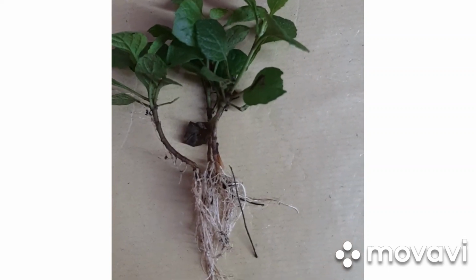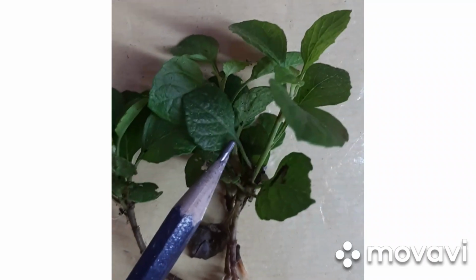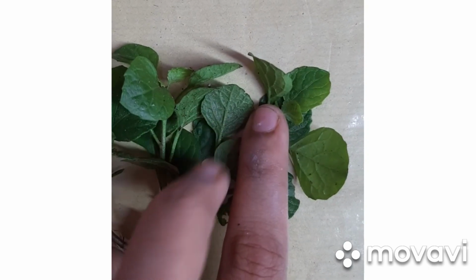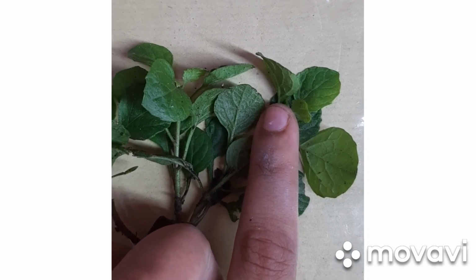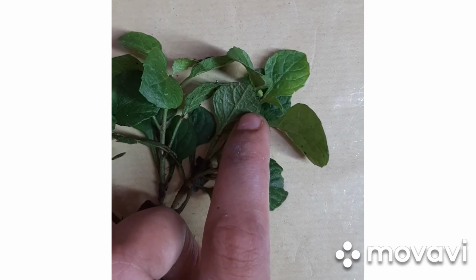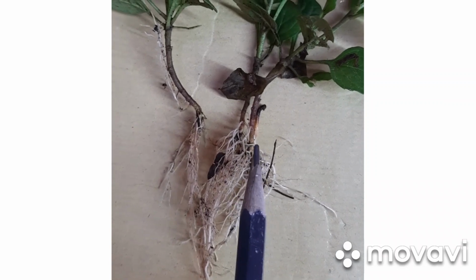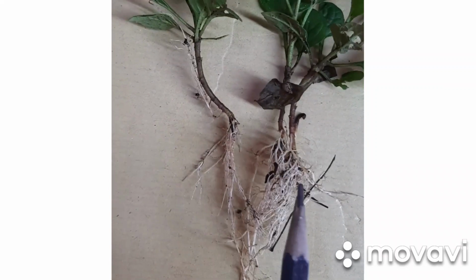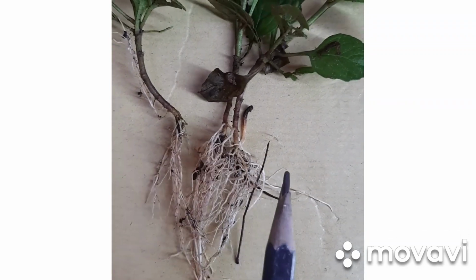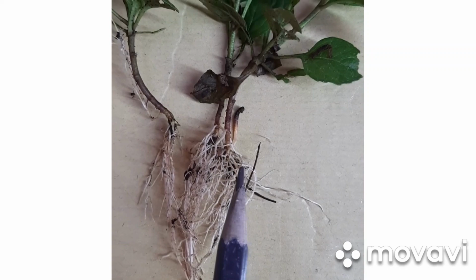Now, let's observe this plant. What is the type of leaf? See, it is like network, isn't it? The veins are like network. So it is, yes, reticulate venation. I hope you understood. Now, what is the type of root? Here you can see a primary root, and here you can see secondary roots. The secondary roots are attached to the primary root. And this type of root system is called what? Yes, taproot system.